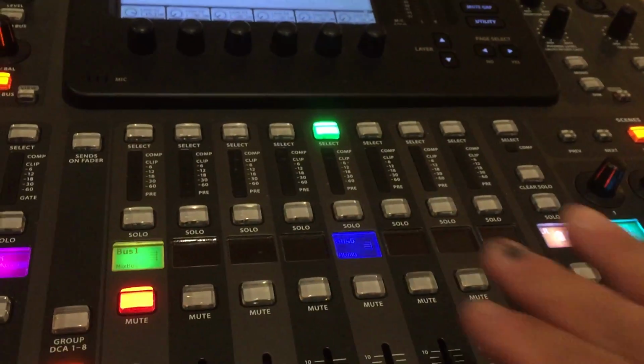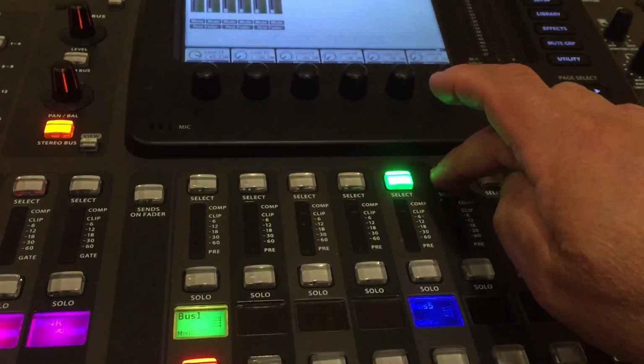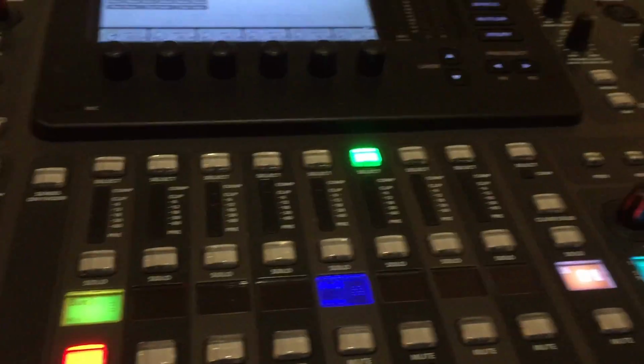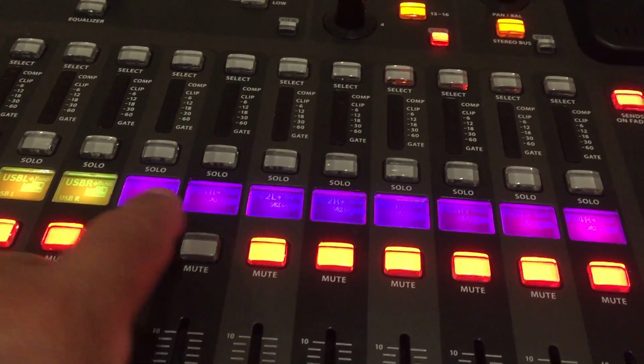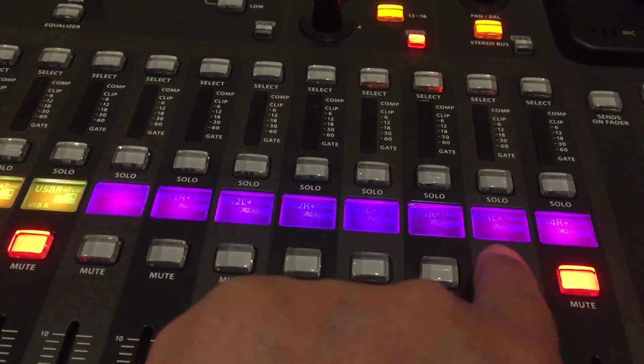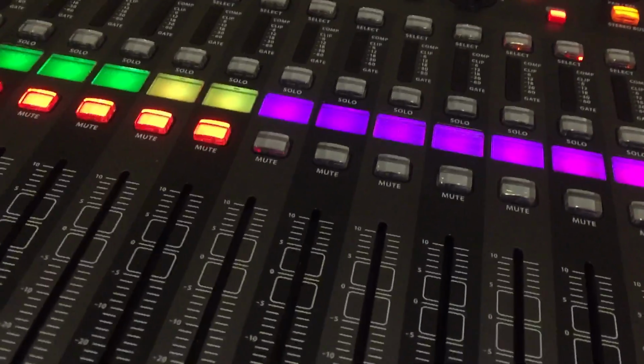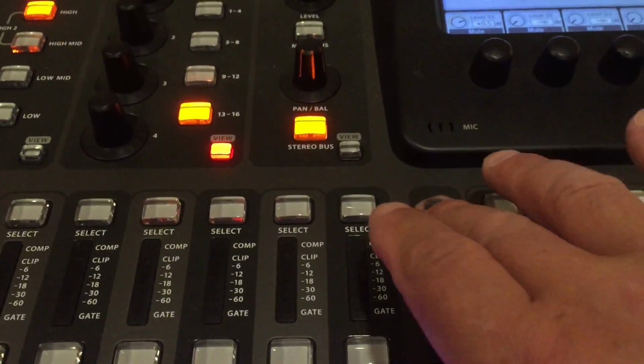And to set the subgroup, as I described earlier, you select the subgroup, it sends on fader, and deselect the mutes on the effects that you want to assign to that subgroup.